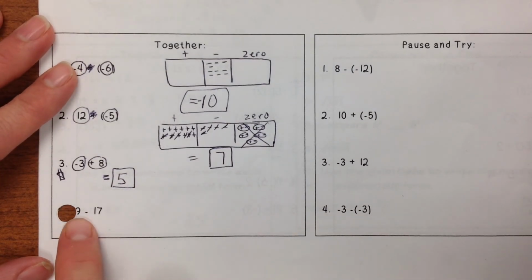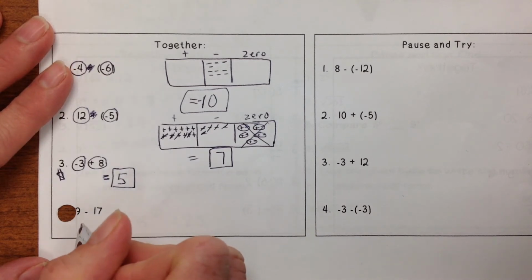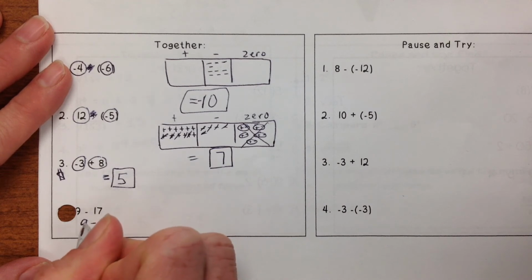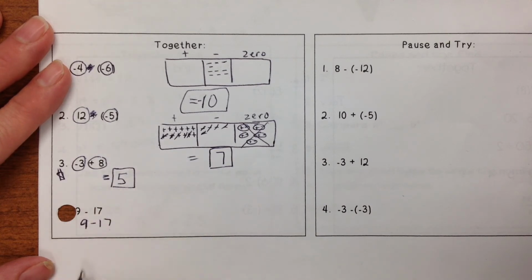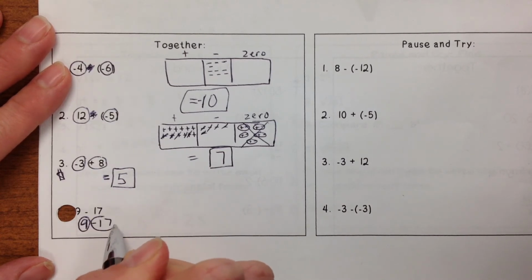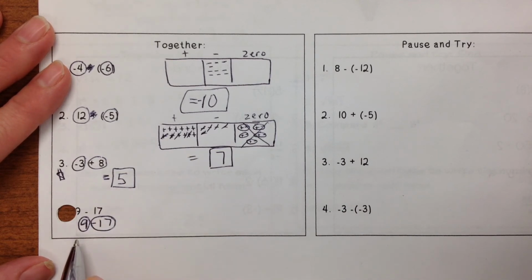Alright, you can't see this one all the way. It is supposed to be a positive 9 minus 17. That cut off. So once again, let's look at this as money. I'm going to still circle the numbers with the sign in front of them. I'm going to look at 9 and negative 17.